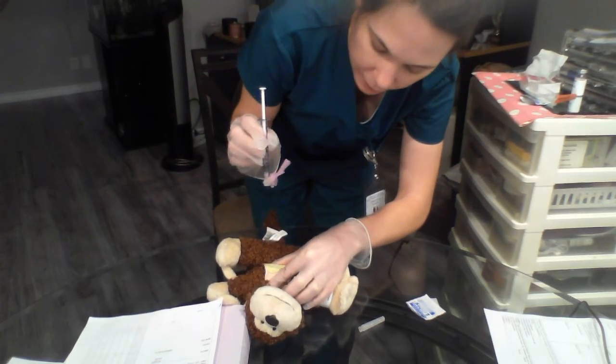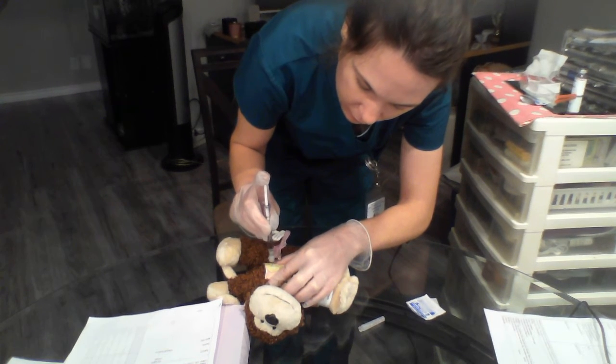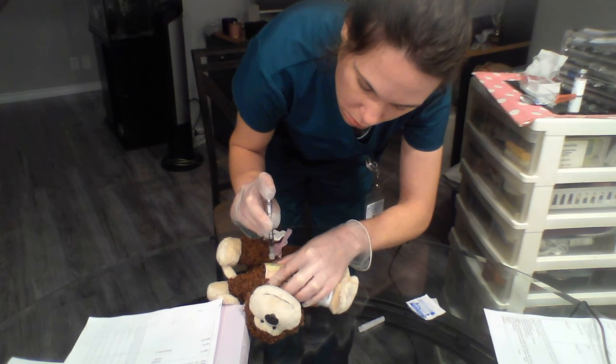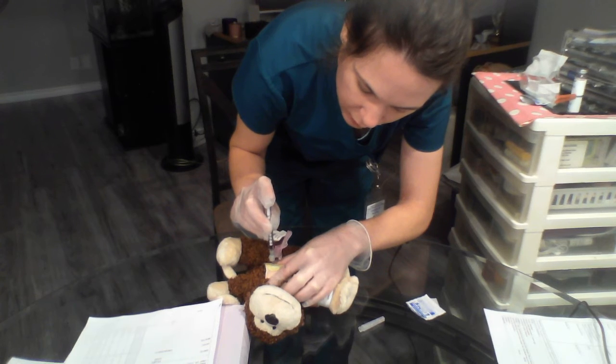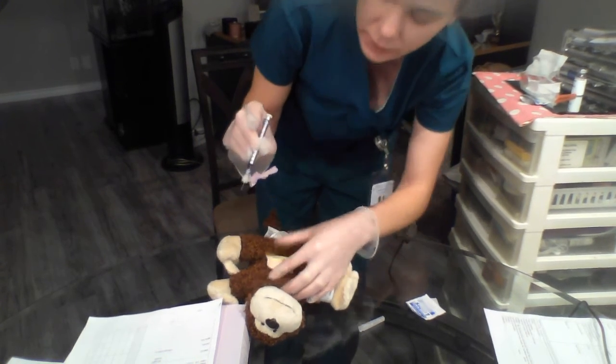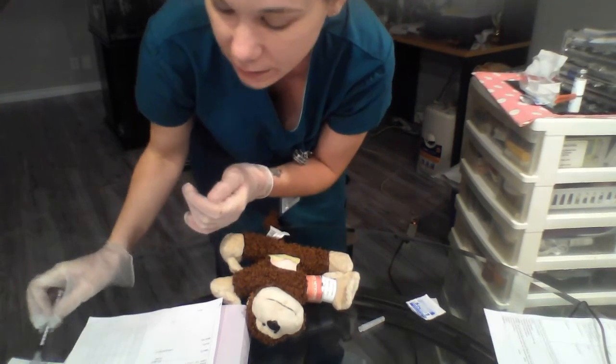I'm going to go in sharp and fast, and I do not want to aspirate for any blood. I'm going to give the injection slow. Continuing to hold the folds, I'm going to remove my needle. I'm not going to massage that site. I'm going to recap my needle, and I will dispose of this into the sharps container beside the bed.